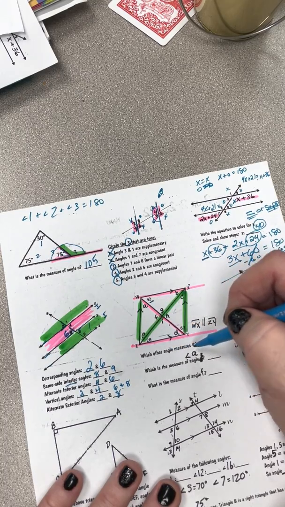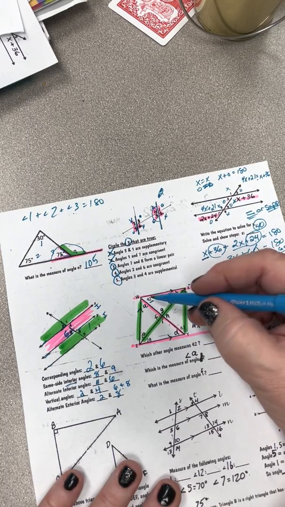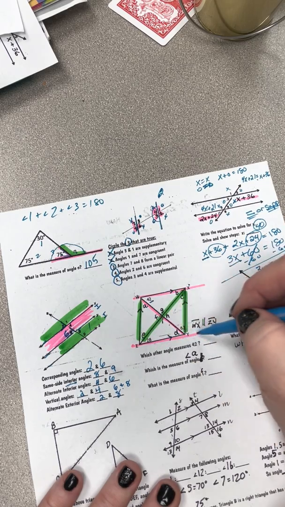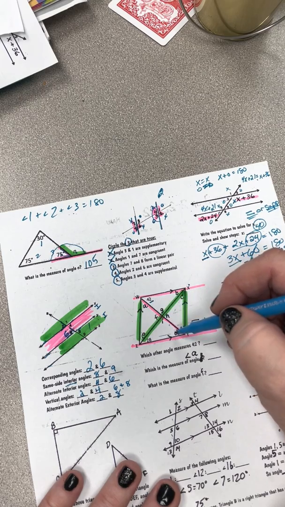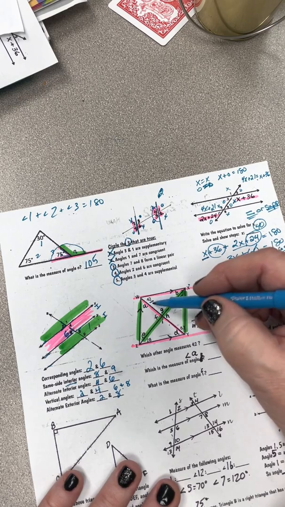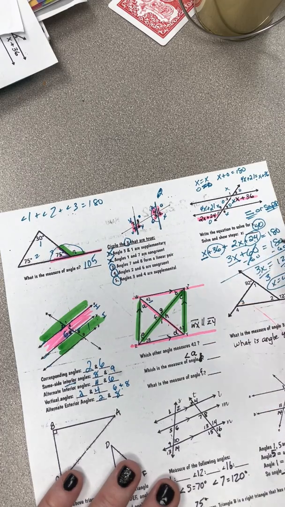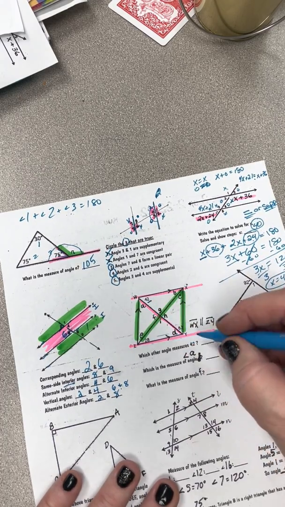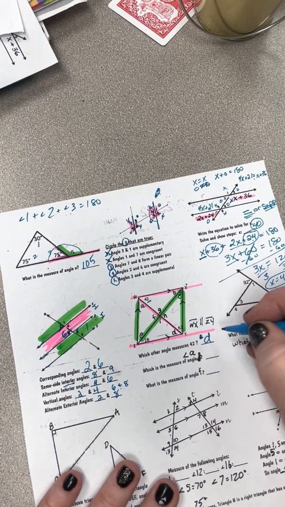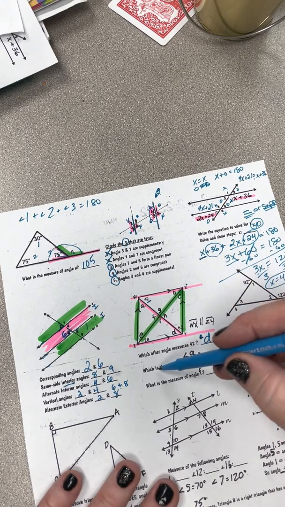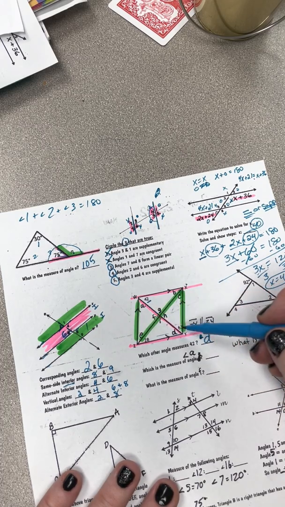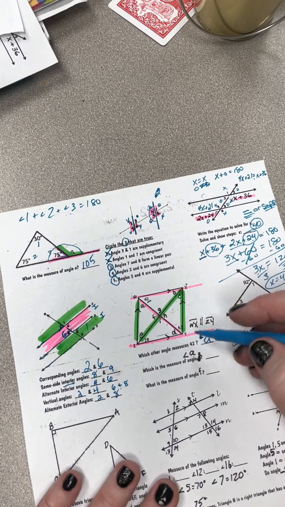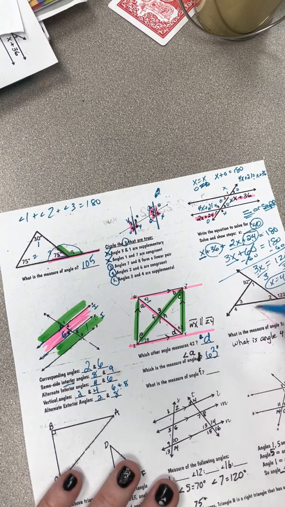All right, so the only things we know is if I look at 42, it says what other angle is 42? Well, this is my parallel. 42 is an interior. D is interior, and they're on opposite sides. So they're going to be congruent. So D is 42. Okay? Now it says what's the measure of angle A? So there's A. 63 is the alternate interior. 63 degrees.